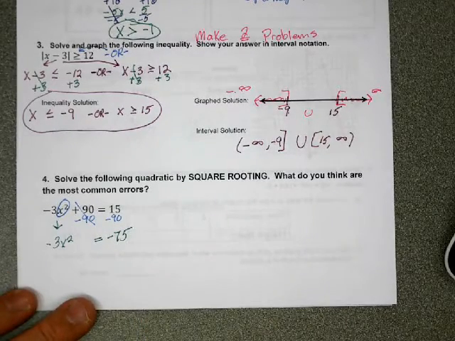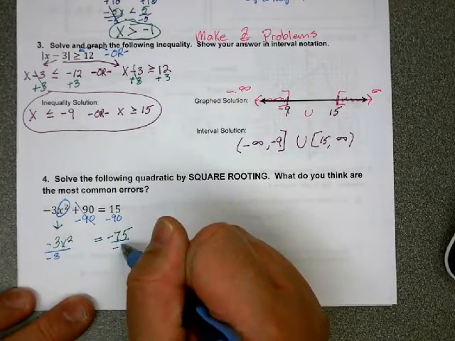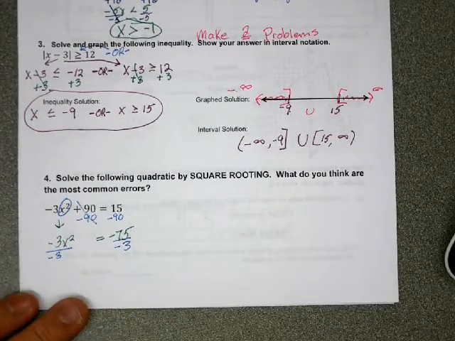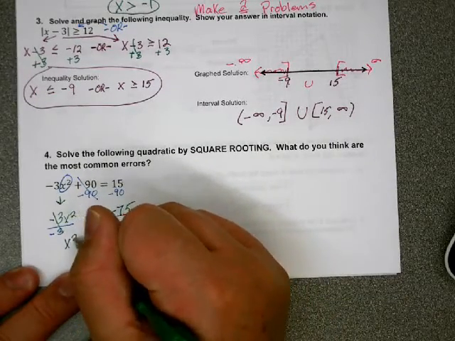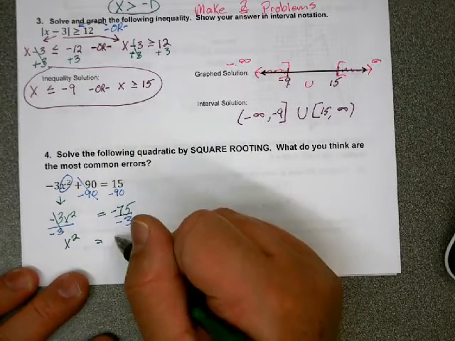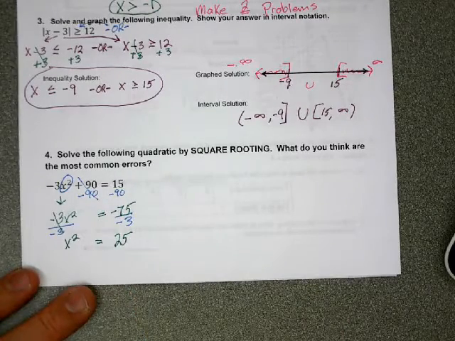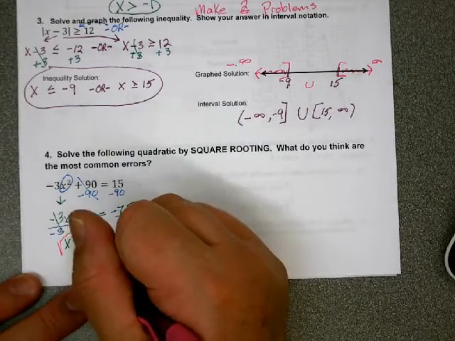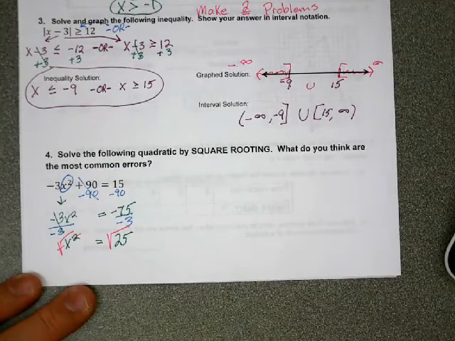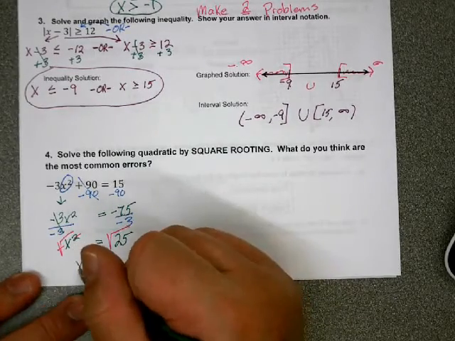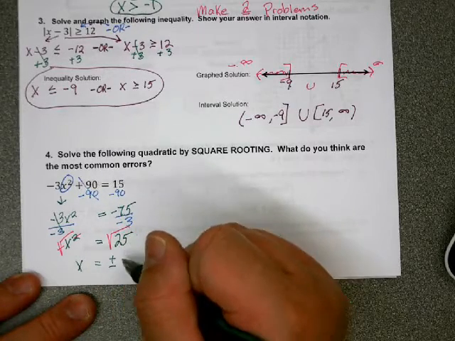Divide by negative 3, the coefficient. We don't have to worry about signs here. We're dealing with an equal sign. So you have x squared equals 25. Got to get rid of the power of 2, square root both sides. So x equals plus or minus 25 is a perfect square, 5.